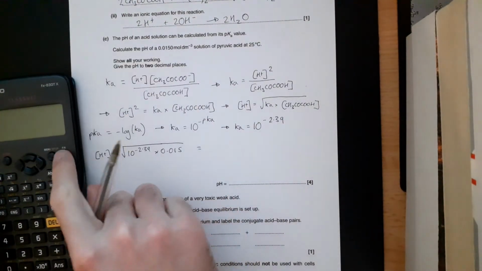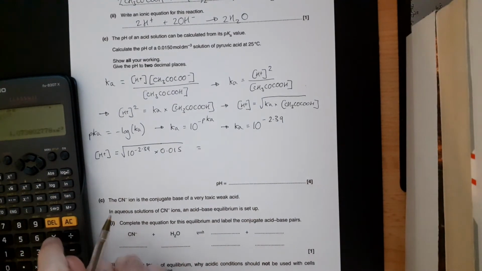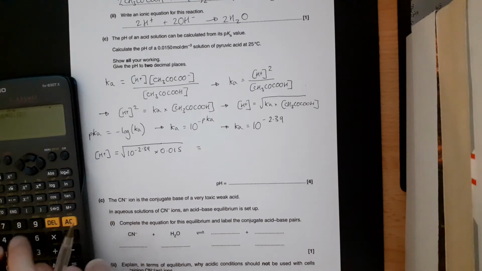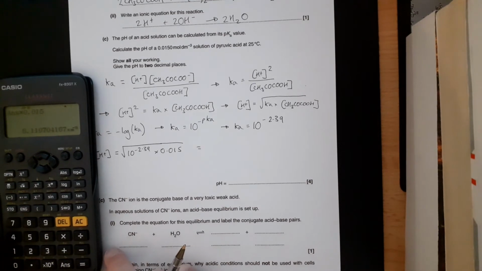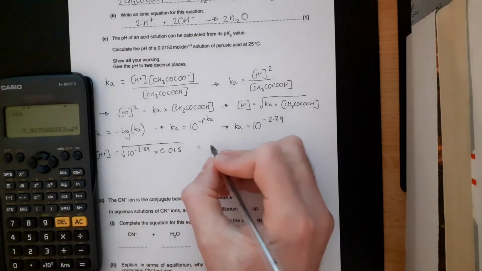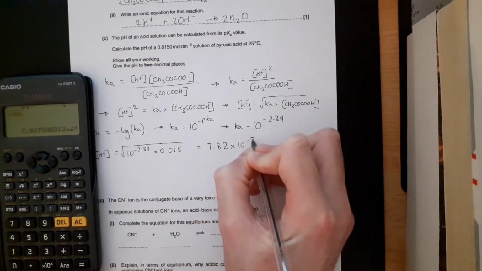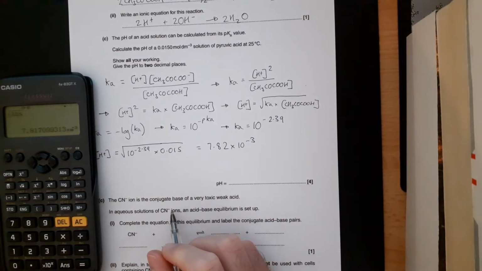Right, let's work this out. 10 to the minus 2.39 times 0.015. Oh, and then I need to do the square root of it, don't I? Square root of that, so we end up with 7.82 times 10 to the minus 3. So that is our H plus concentration.